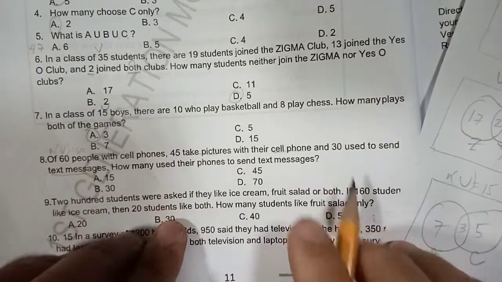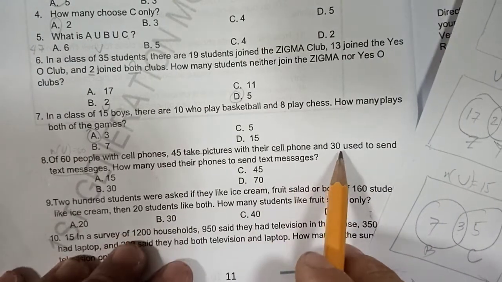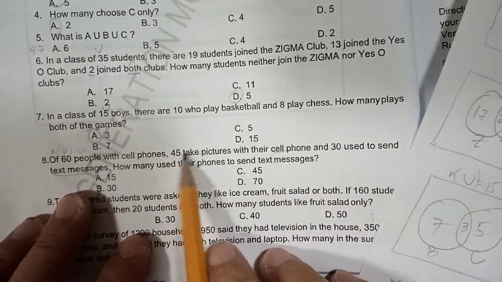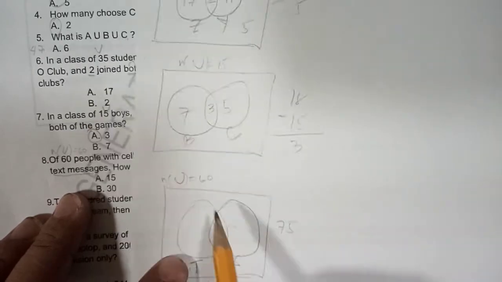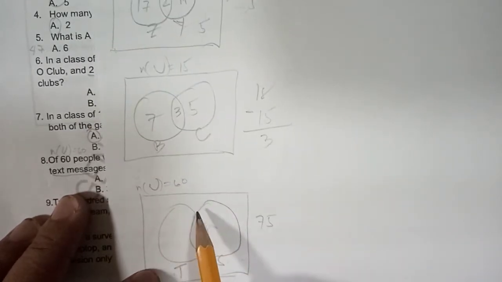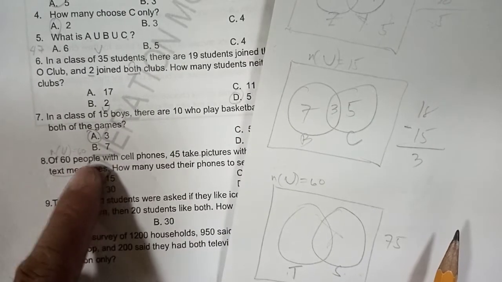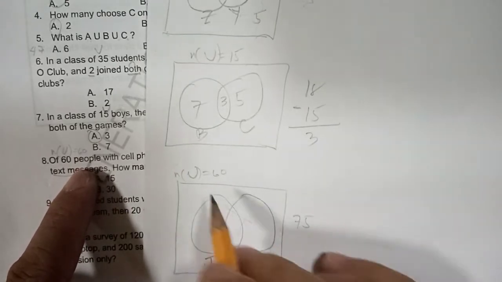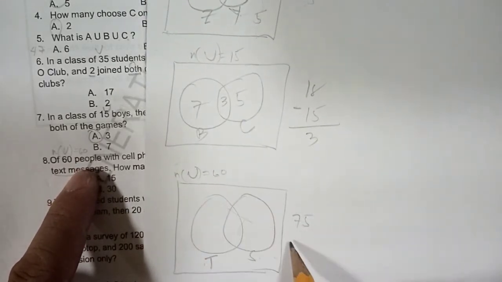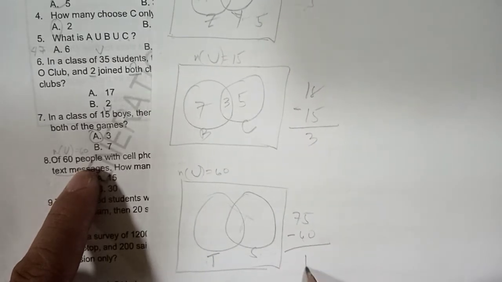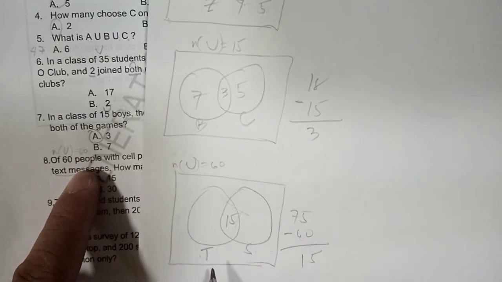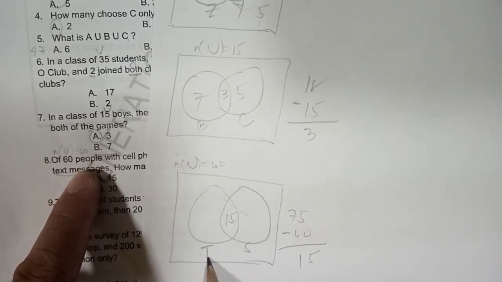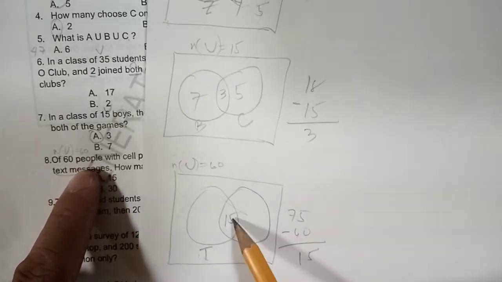Now, 45 take pictures and 30 use it to send text messages. If you add up 45 plus 30, the answer is 75. So 75, and there are 60 only. Only 60 people. So you will subtract 75 minus 60. That's 15. So the 15 is in the center. So these 15 people take pictures and send messages here.